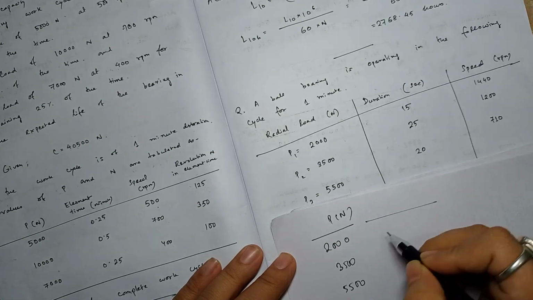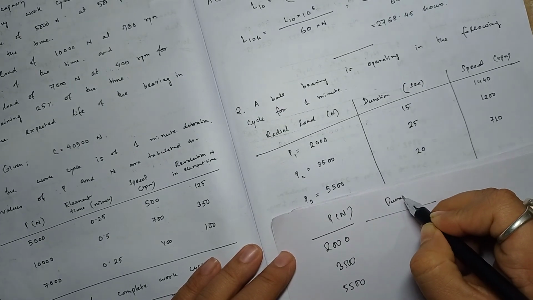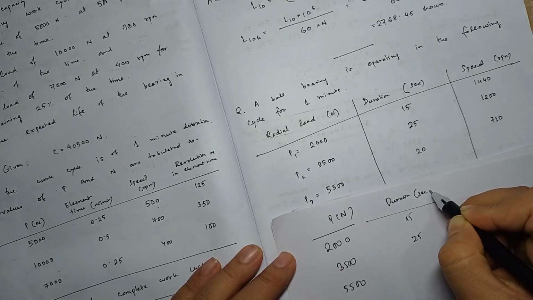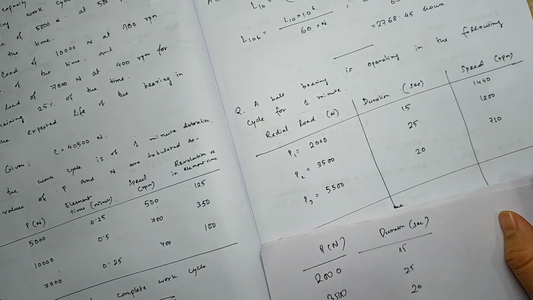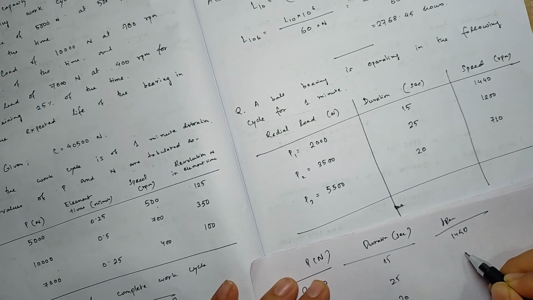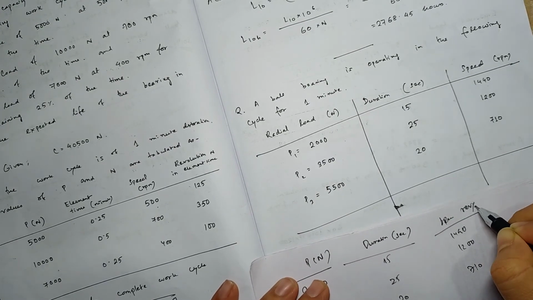Element time in seconds is given, so the duration is 15 seconds, 25 seconds, and 20 seconds. Now speed is given. Write 1440 rpm, 1200 and 710 rpm, revolutions per minute.